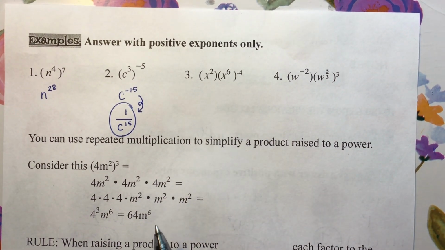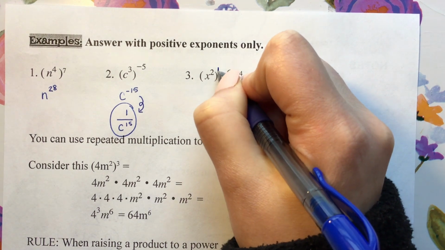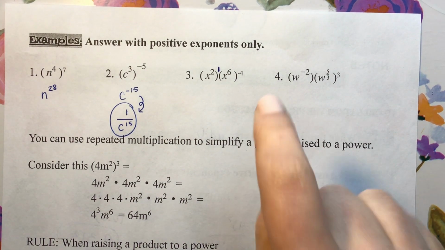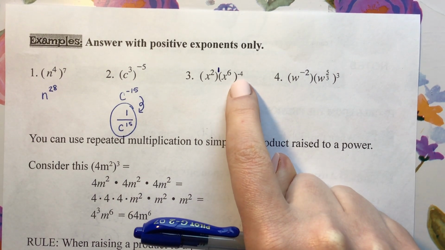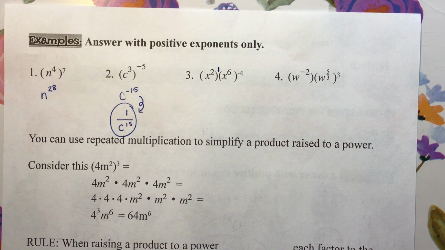Now, what I want you to be mindful of is when you do not see an exponent, there is a 1 there. So technically, there's an invisible exponent of 1 on that x squared, while this x to the 6th is raised to the negative 4. Each individual term gets multiplied out.